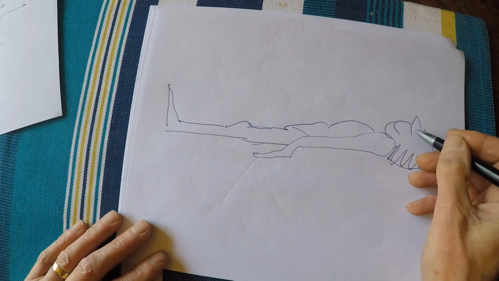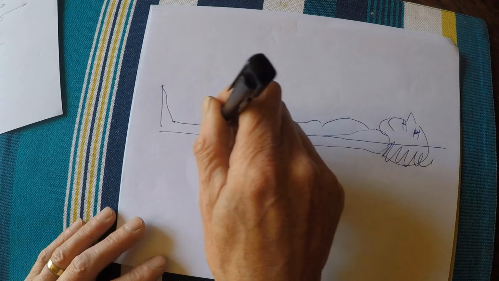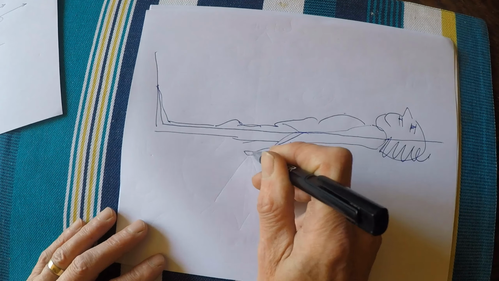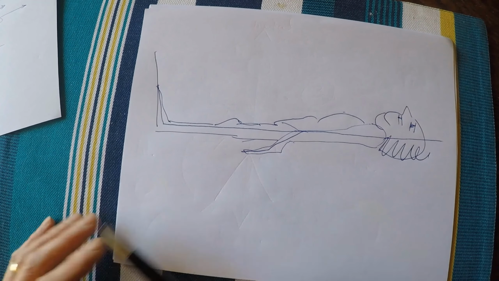I think his eye's supposed to be up here. Okay. Now, it passes right there. Now, I know this is a terrible picture. This is your foot over here. This is your hand.